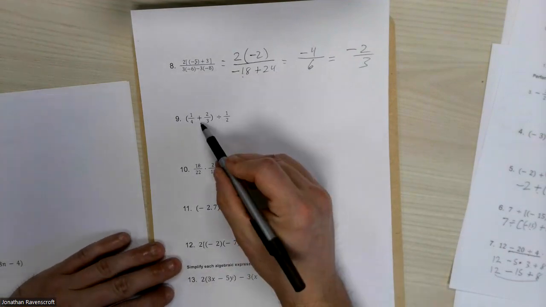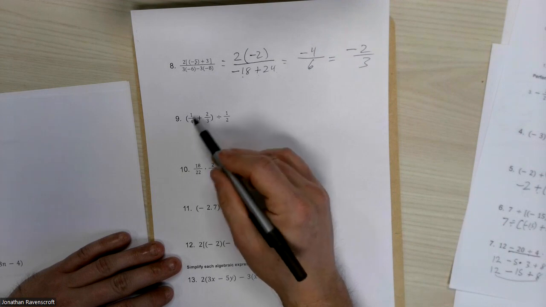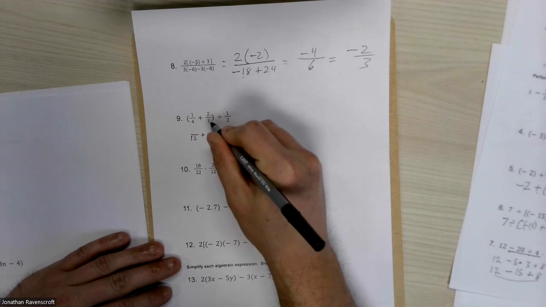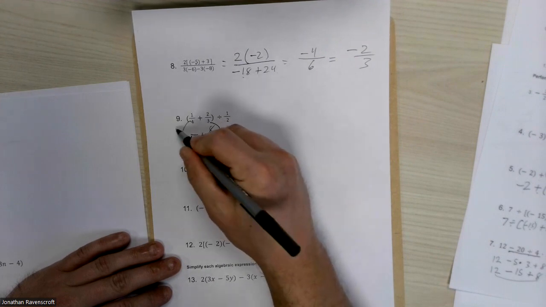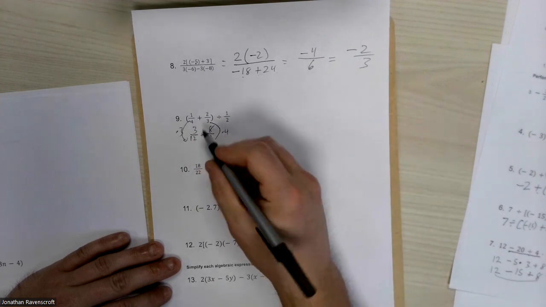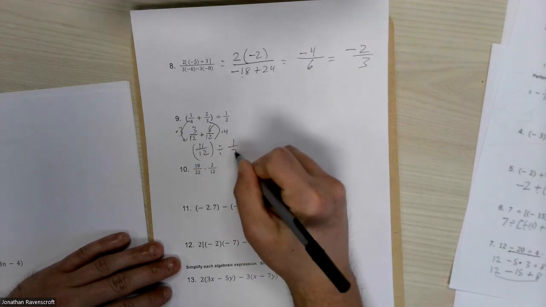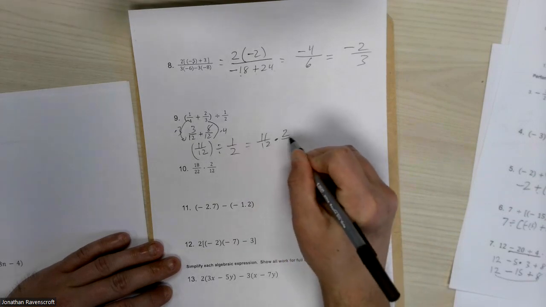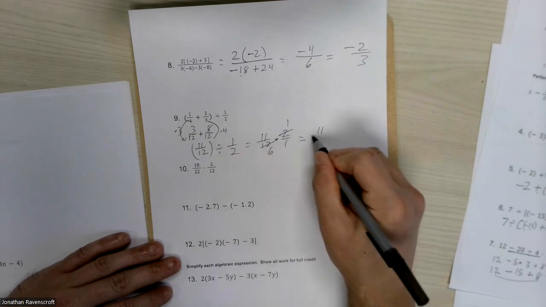Now in question 9, we have addition and division. Normally division comes first, but we have parentheses. We have to do this first. Get a common denominator, 12, times 4, times 4, times 3, times 3. 8 and 3 make 11/12, divided by 1/2, which is the same as 11/12 times 2 over 1. 2 goes in here once, 2 goes in here 6 times. That's 11/6.